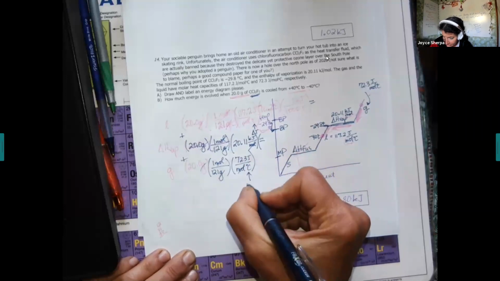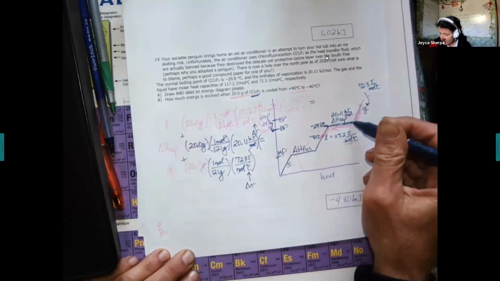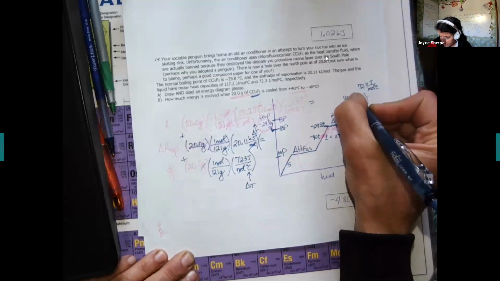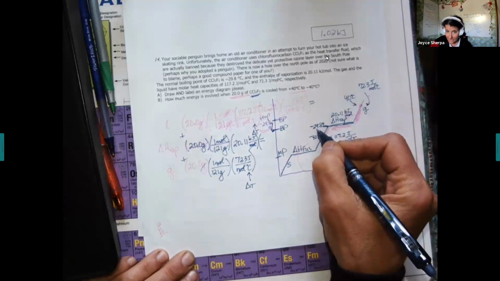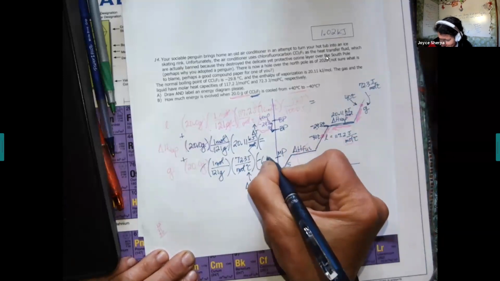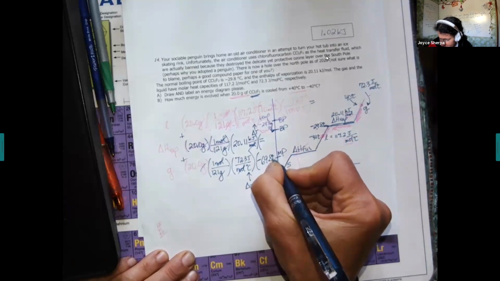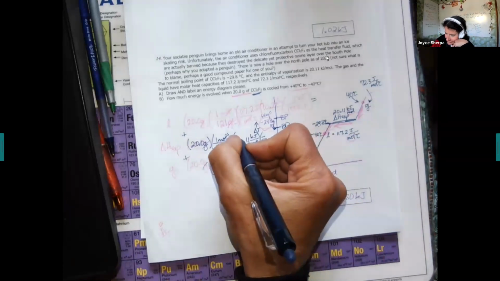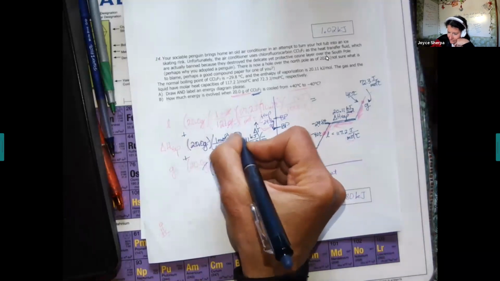And then again, this is our change in temperature, which is going to be from our 40 degrees to the negative 29. So this is negative 69.8 degrees Celsius. I need to be clear on this also. This becomes a negative value.